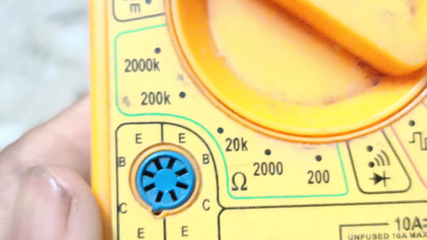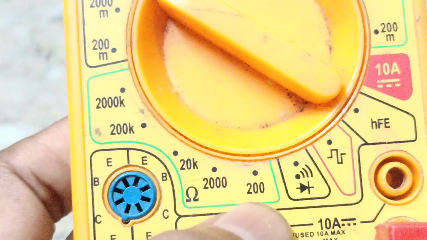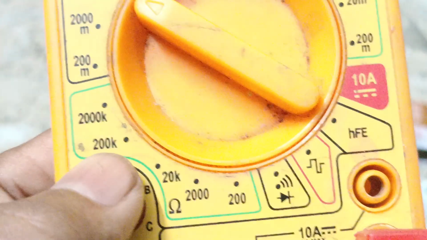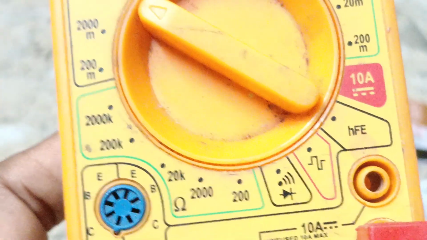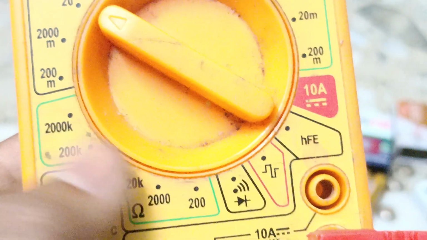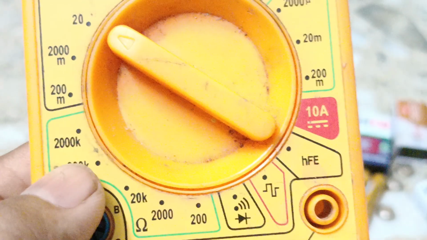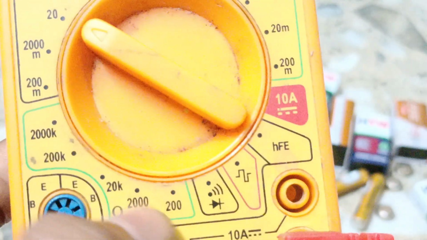Now you see the resistance. You see here, there are resistances also. This is 200 ohm, this is 2000 ohm, this is 20k ohm, this is 200k, and this is 2000k. K means 1000, right? That is, you can measure the resistance from 200 ohm to 2000k ohm, right? In the next video I'll show you how to measure the resistance also, right?